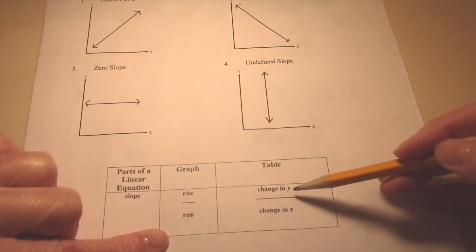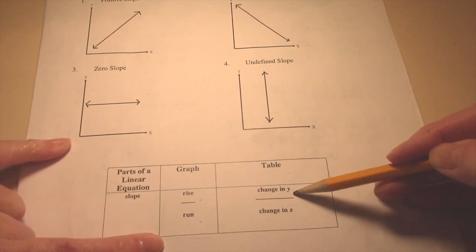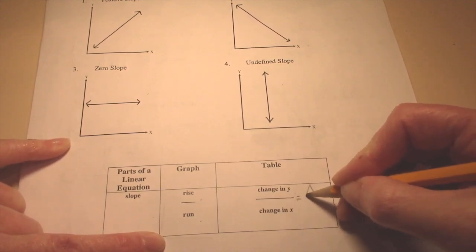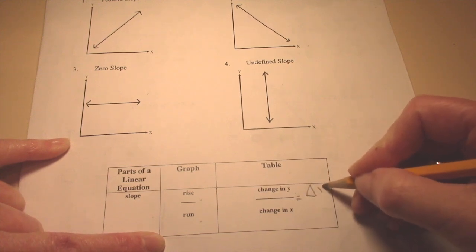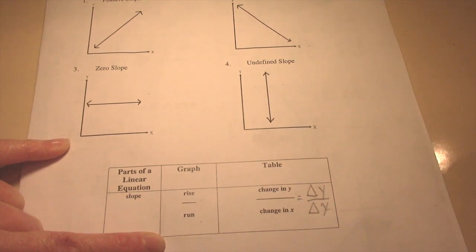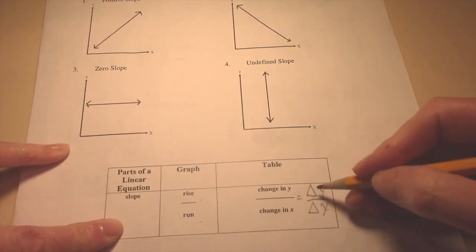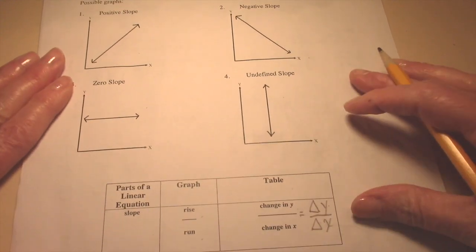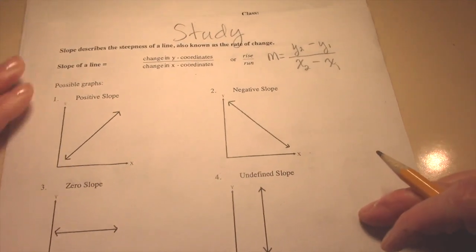And again, what I've said now many times, the change in y over the change in x. This is the symbol for change in y, I think it's called delta, and change in x. It's a Greek symbol. So this whole page is just a study page. And I think you got that.